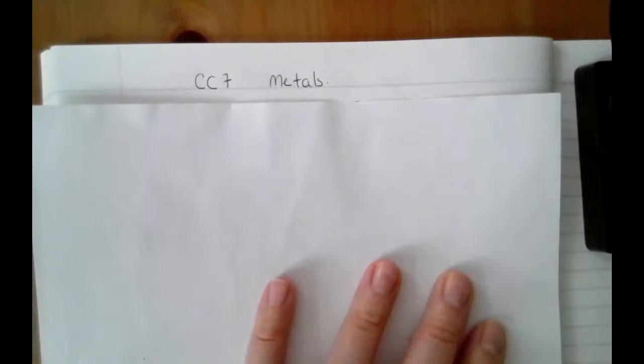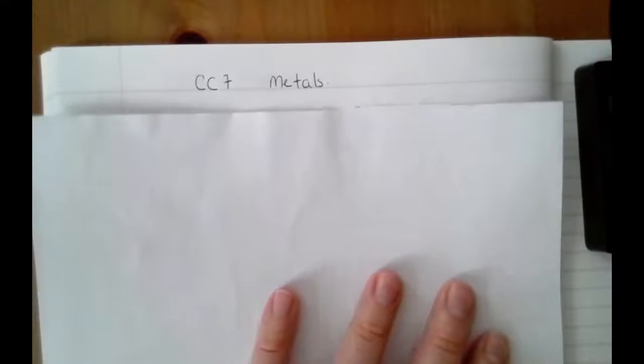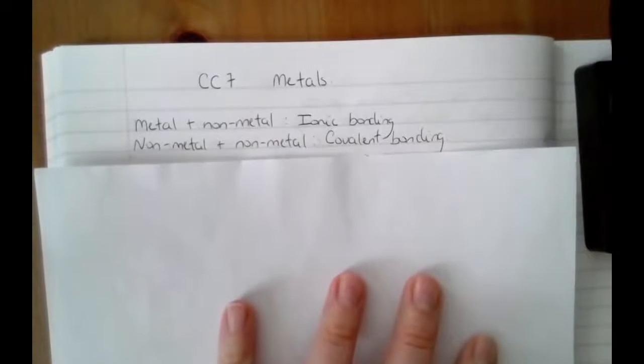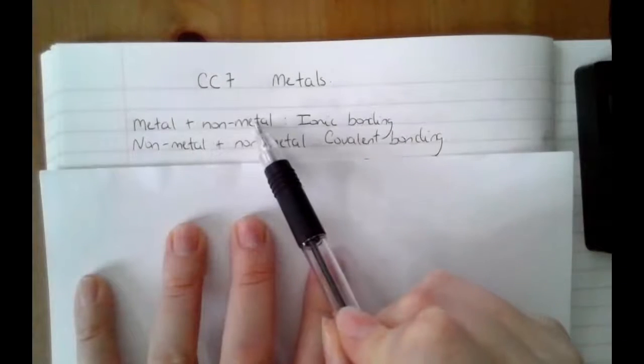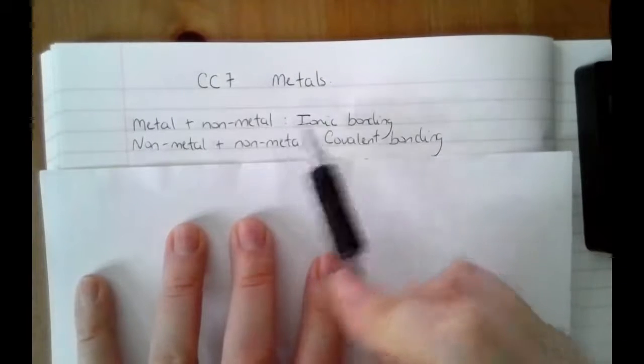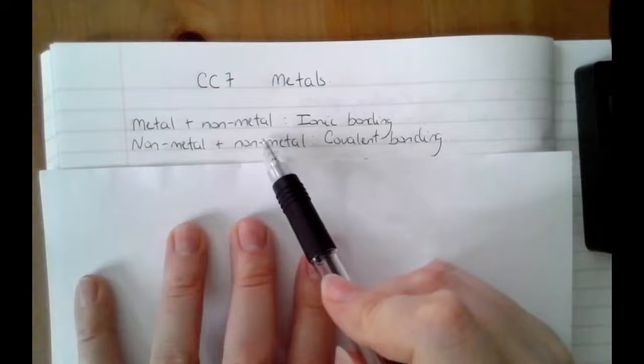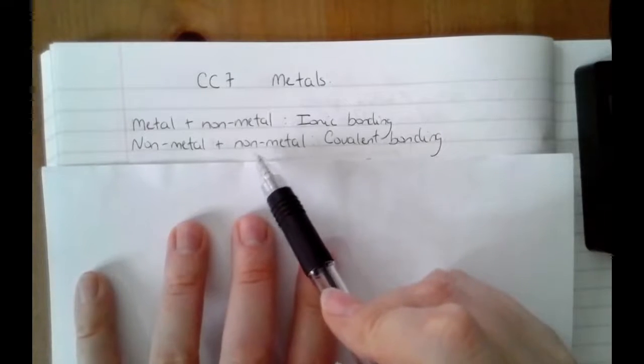So in this video, we are going to continue with CC7, and this time I'm going to focus on metals. As it's CC7, it's a topic that comes up on paper 1 and on paper 2. Previously, we've looked at two different types of bonding. We've looked at ionic bonding, which is between a metal and a non-metal, and we've looked at covalent bonding, which is between two non-metals. We're now going to look at metallic bonding.